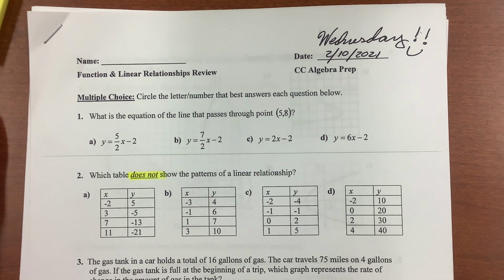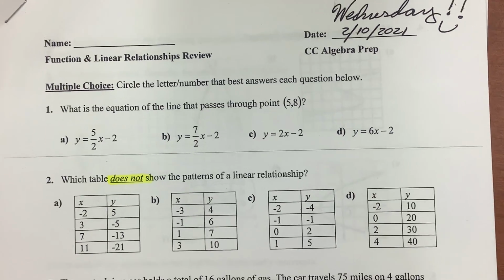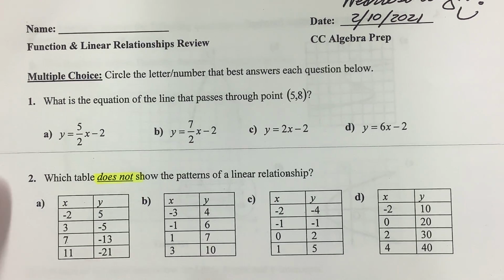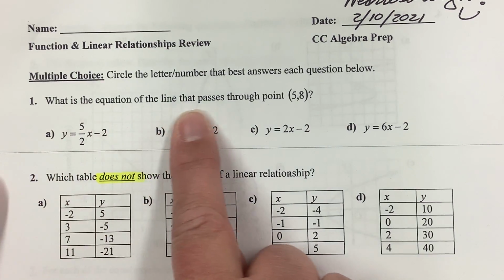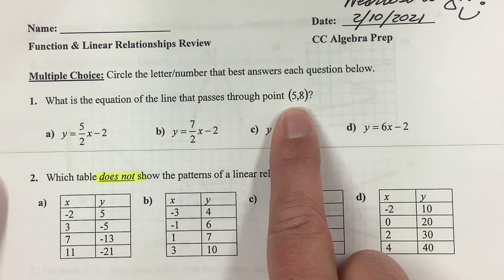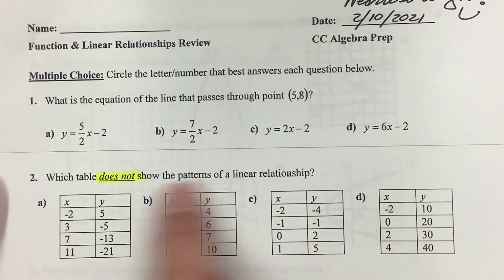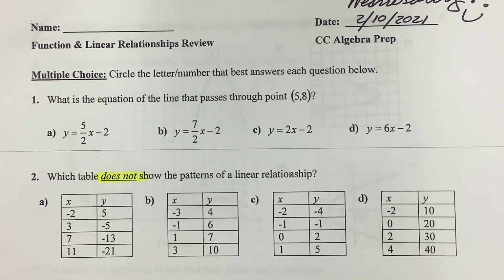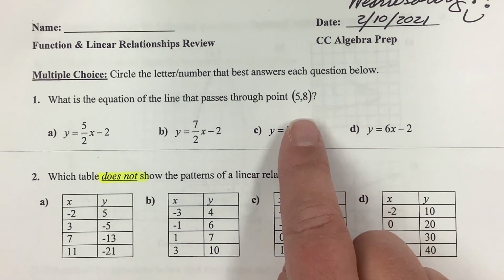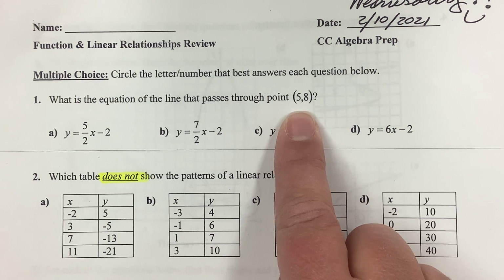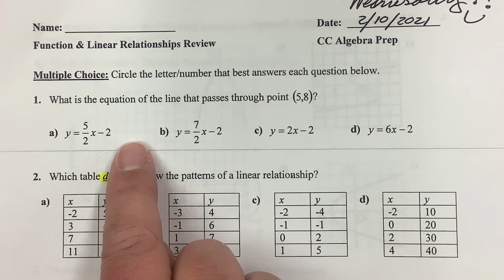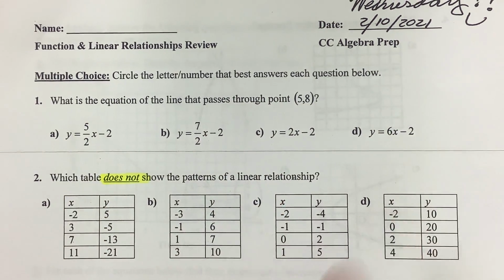We are reviewing functions and linear relationships. So let's get started. First, let's read. What is the equation of the line that passes through this point? Here's the thing. It might be more than one of these because this is just review. But this is another way of saying check this point in all four of these equations.